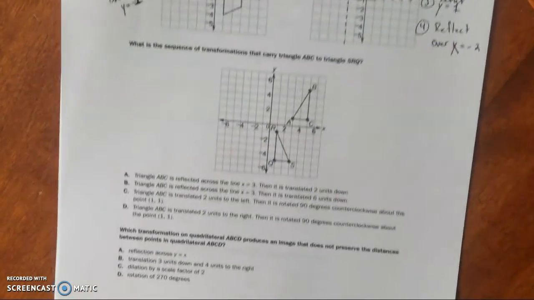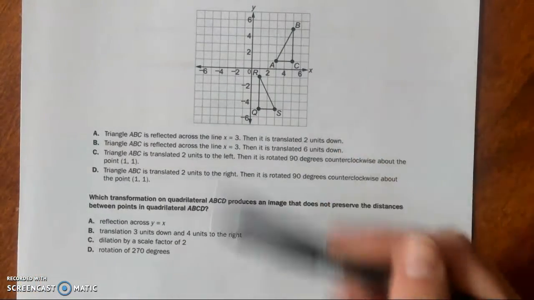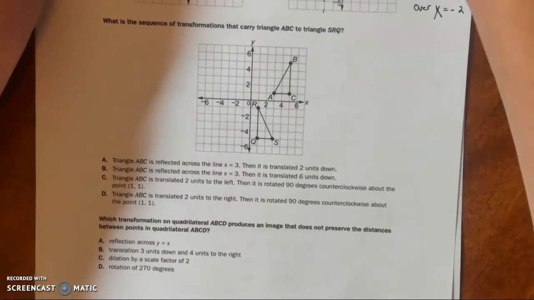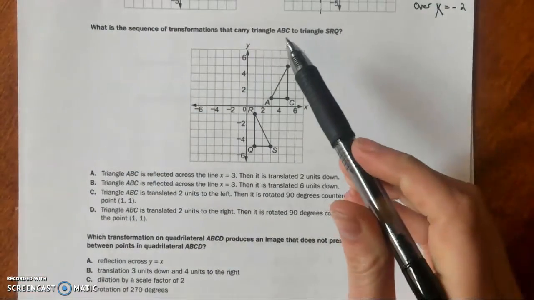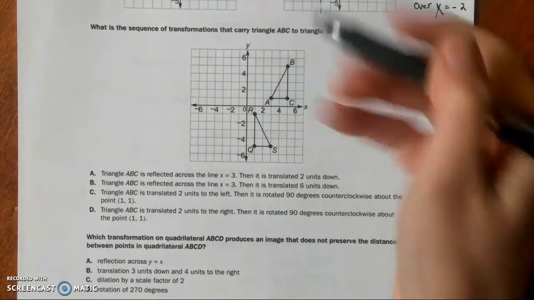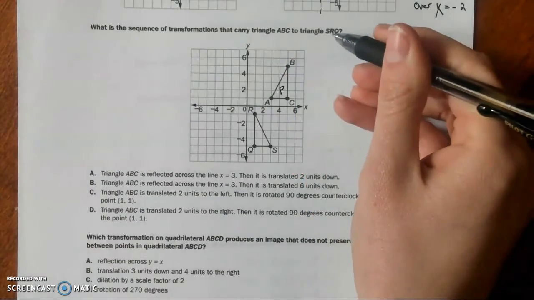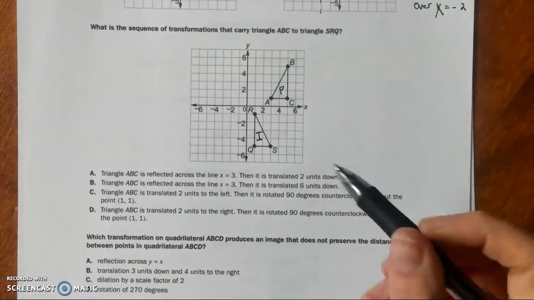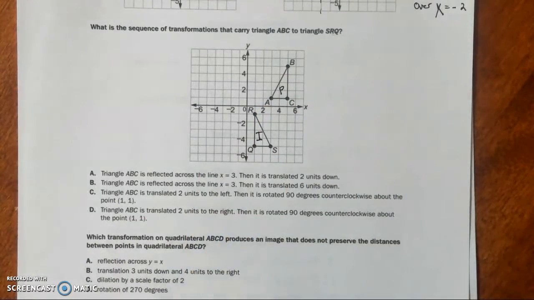And then here are our last two questions, and these are multiple choice. This one says, what is the sequence of transformations that carry triangle ABC, our pre-image, to triangle SRQ, our image? Before even looking at our answer choices, what happened?